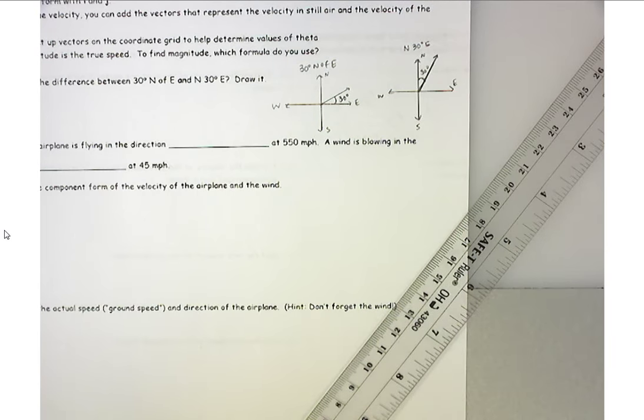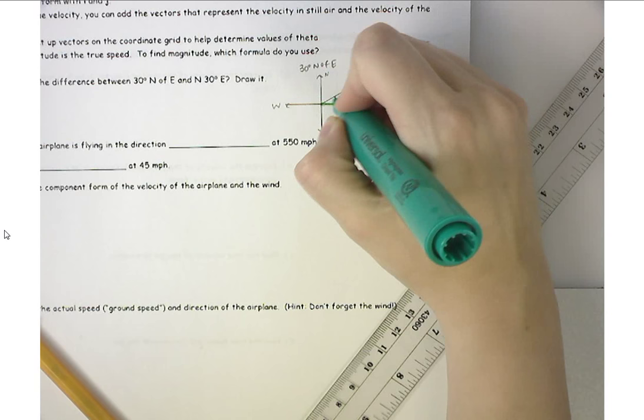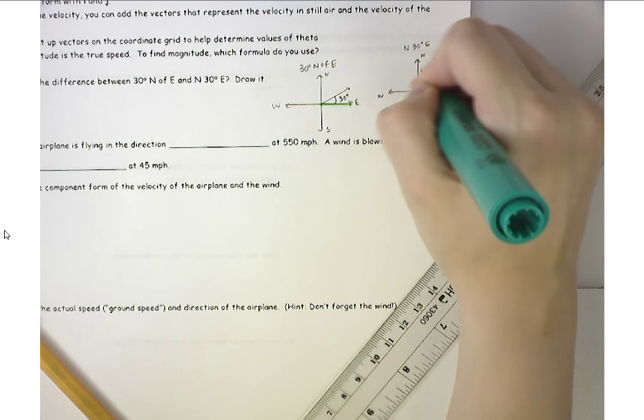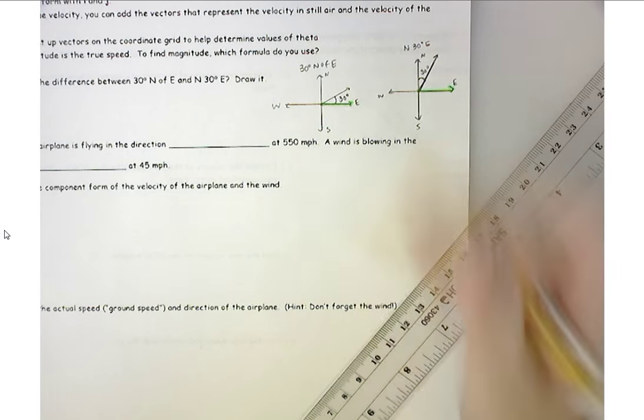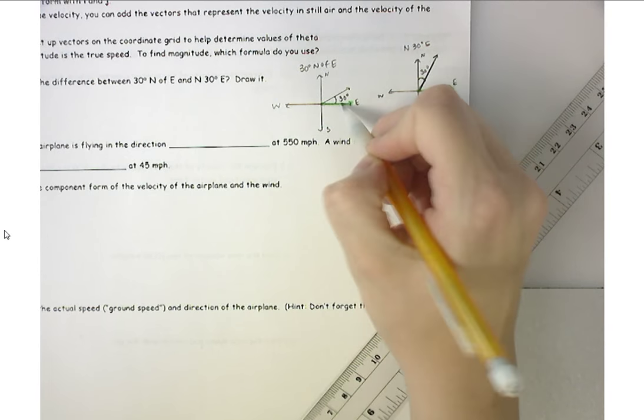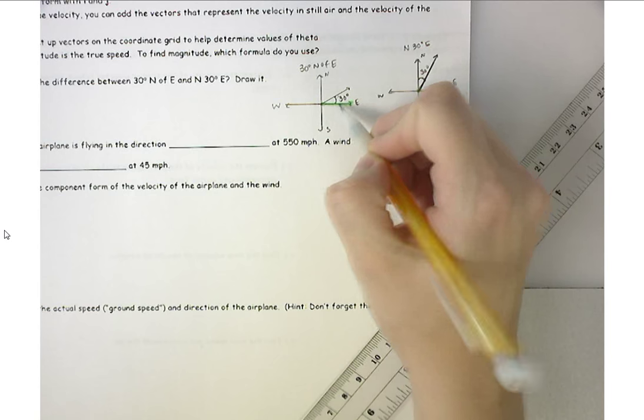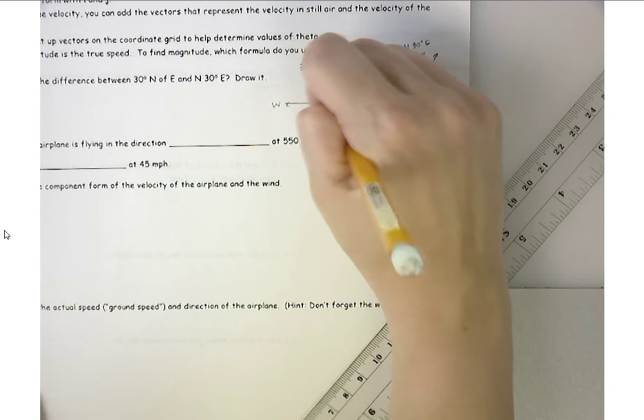Now, when you're trying to find your theta value, like I said earlier, your theta value is always going to start at the terminal side, which is the east. Okay, so if you're trying to find theta that goes from your terminal side to the vector, for this one, your theta is going to be 30 degrees.